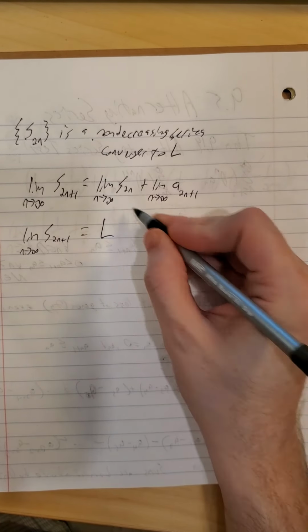Alternating series remainder. The idea here is we'll use a partial sum to estimate a full sum. So our theorem 9.15. The situation we're in, we have to have a convergent alternating series.